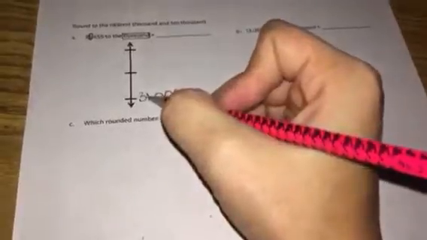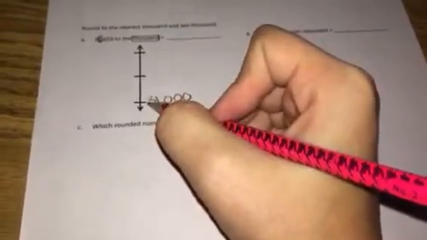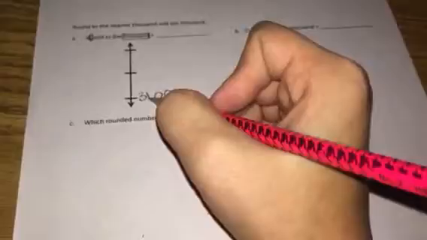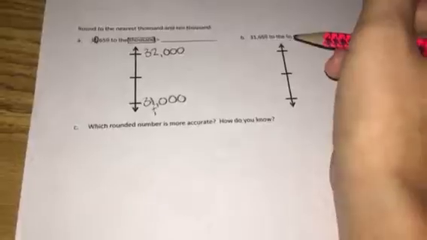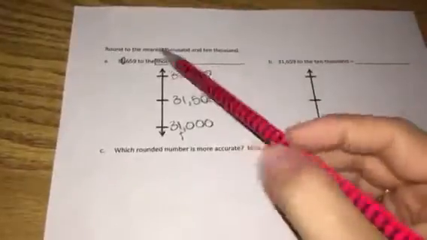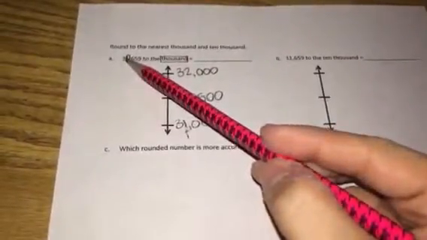And then if I want to add 1,000, remember I'm not adding a 10,000. I'm adding 1,000. So if I add plus 1 here, then I'm going to get 32,000. Now half of 1,000 is 500. This is where y'all can't get confused. So this would now be 31,500.